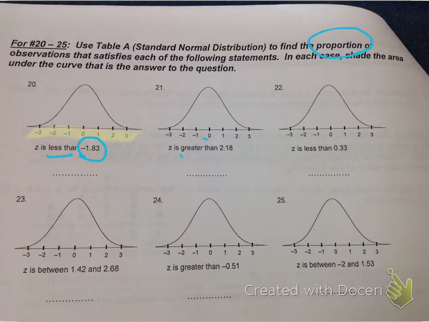Step 1, mark -1.83 on your curve. Approximately there. Step 2, shade. It's less than, so I'm going to the left. Step 3, in order to find the percentile or the proportion, I need to go to Table A.